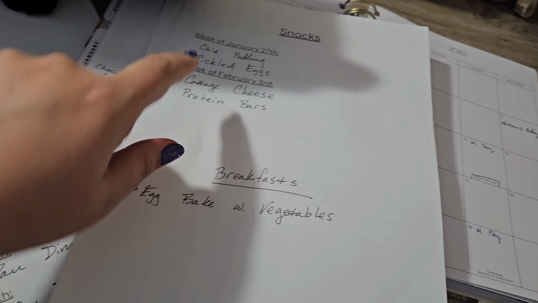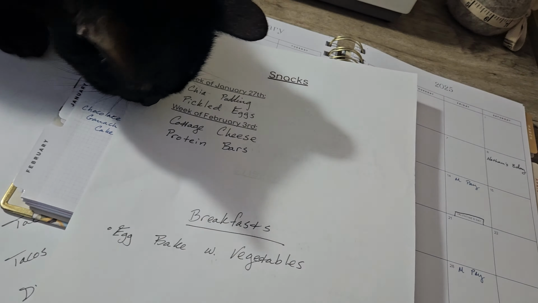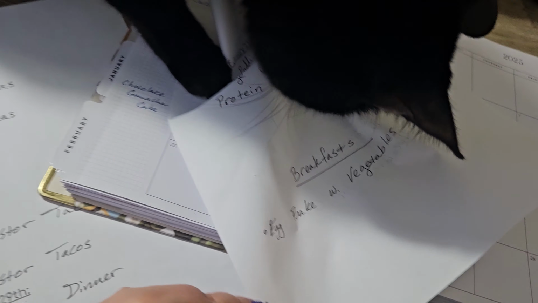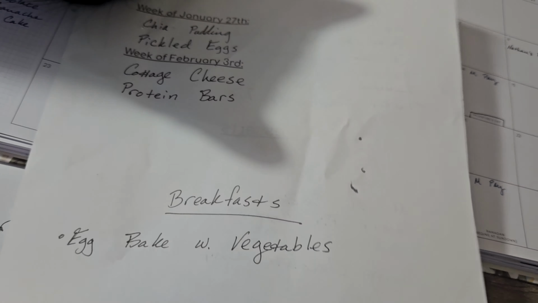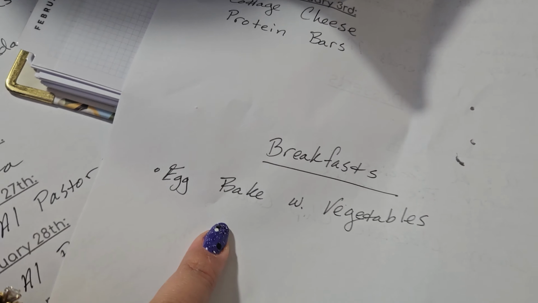And then snacks is another thing that you can put down if you want. I've been making a more conscious effort to have snacks around the house that we can eat because I've really avoided that for a long time, and sometimes you just need a snack, like apparently this kid does. So snacks is something you can meal plan too.